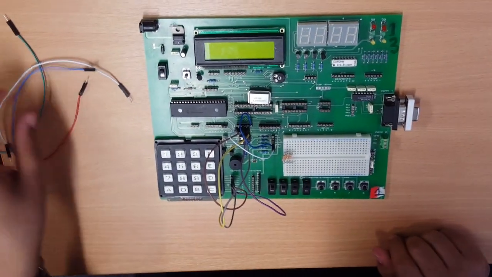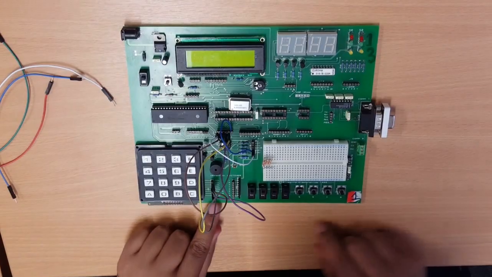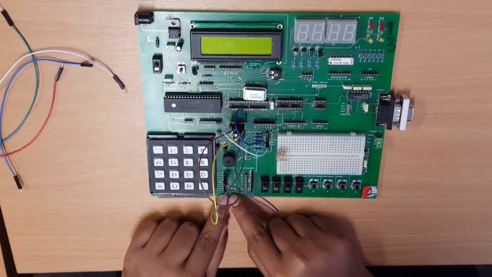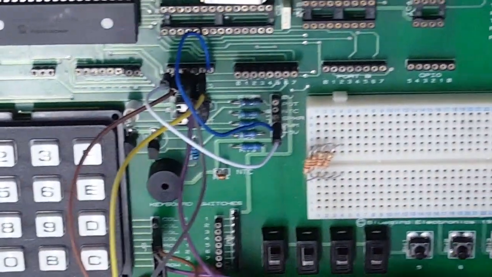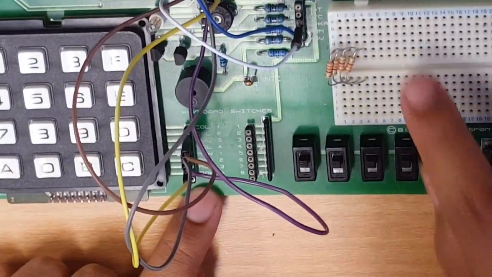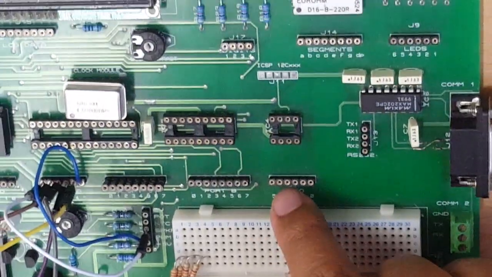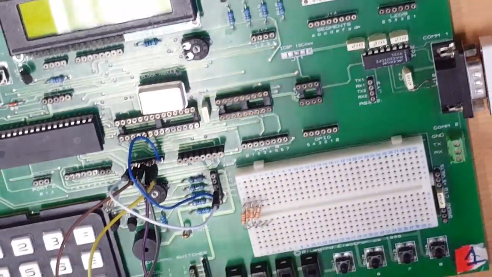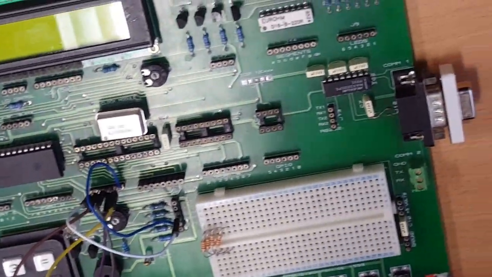I'm going to move to port B. Here, the rows in the keyboard from row 1 to 4 will be connected to the upper pins in port B, which will be 4, 5, 6 and 7. So we're going to connect that.